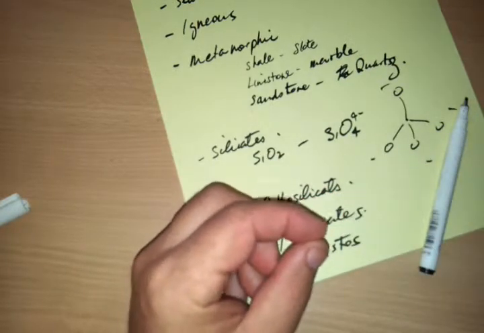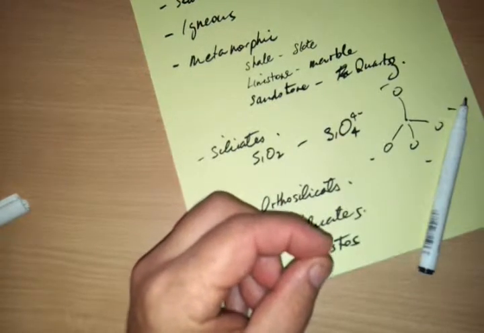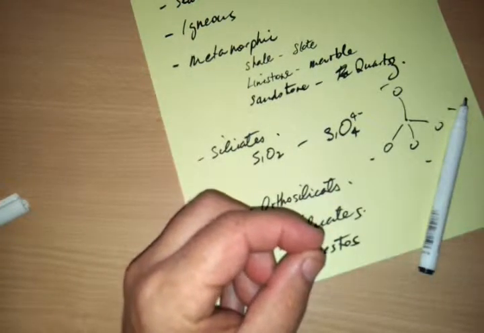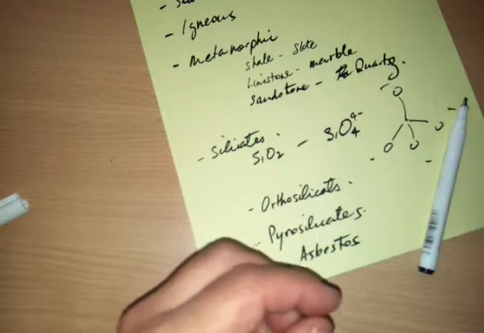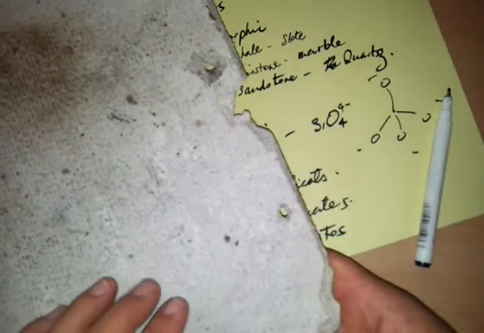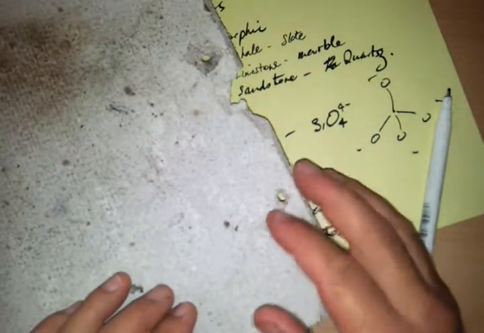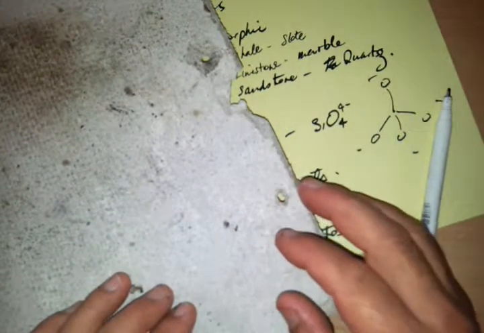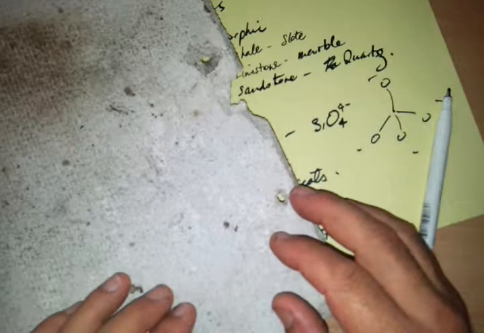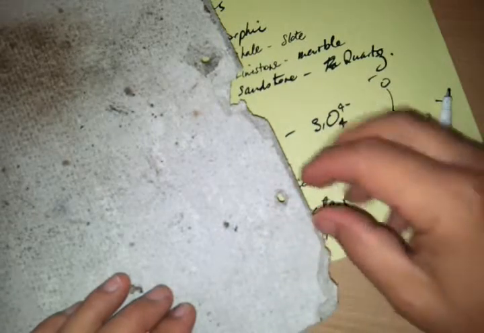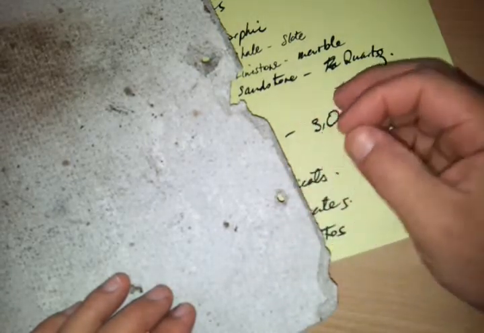I'll try and show you what that looks like, although I don't have asbestos, which is not a good idea to show you. But I do have some sheet. This is cement, fibre reinforced cement, fiberglass reinforced cement. Previously they used to use asbestos instead of the fiberglass, and it was built in such a way that when the sheet broke, lots of these tiny fibres would be released.